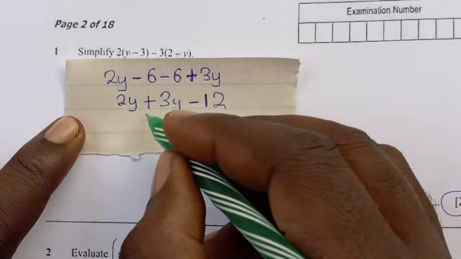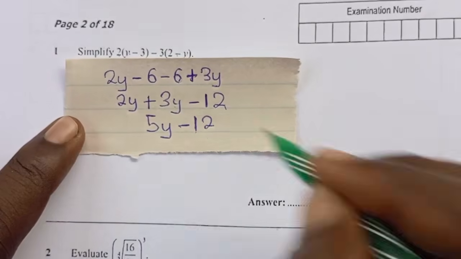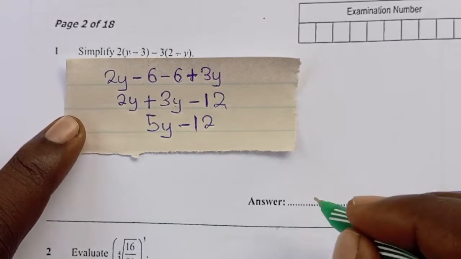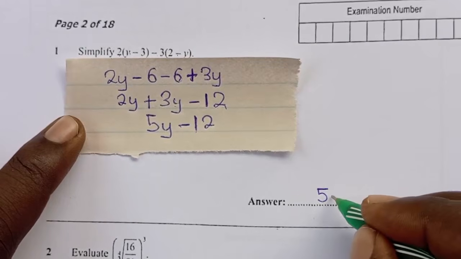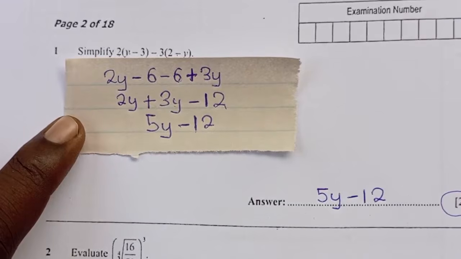What is the answer here? It is 5y. So 5y minus what? Minus 12. This is the answer. This is the same one that you even get to write there. 5y minus 12. I guess you are able to see this.